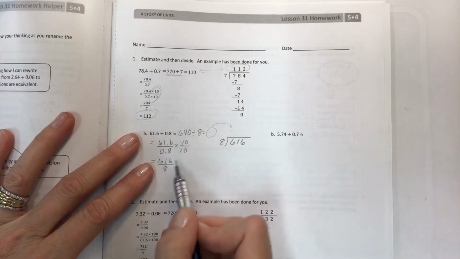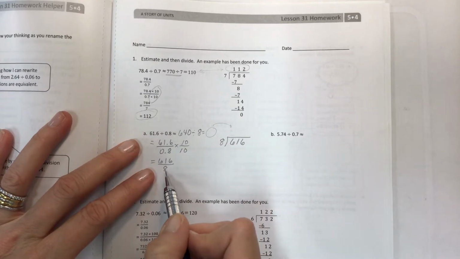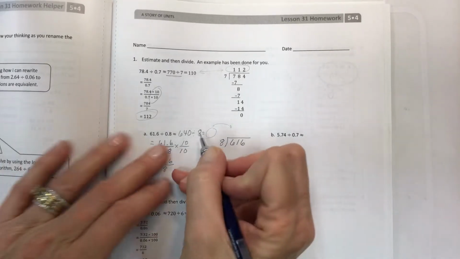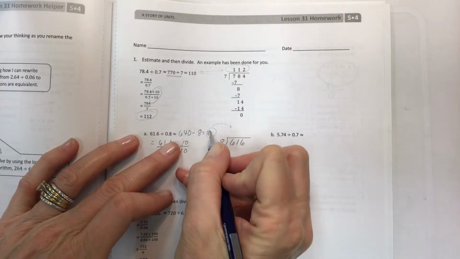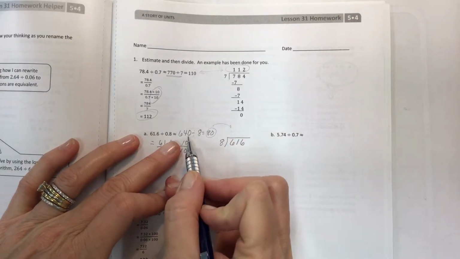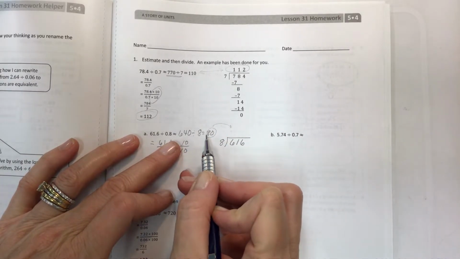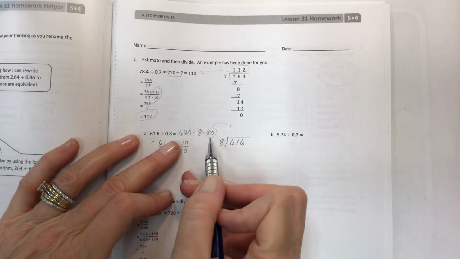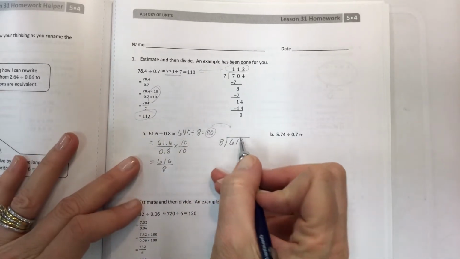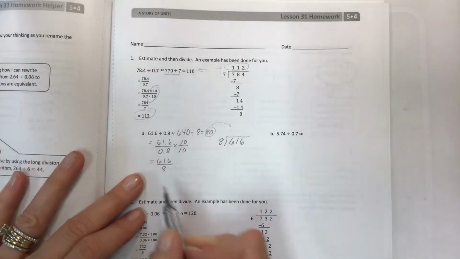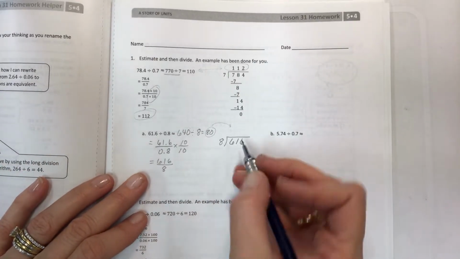Okay, so that's what I'm doing when I do all this work first. I don't start with the estimate. So 8 times 8 is 64, but of course because of this place value position here, my estimated answer will be about 80. So this answer here should be about 80. Now we go ahead and solve.